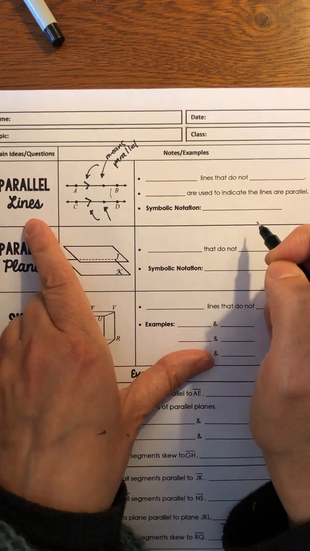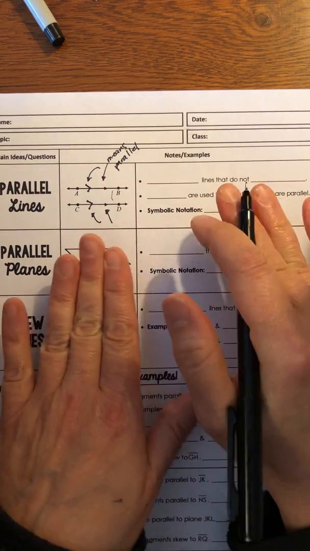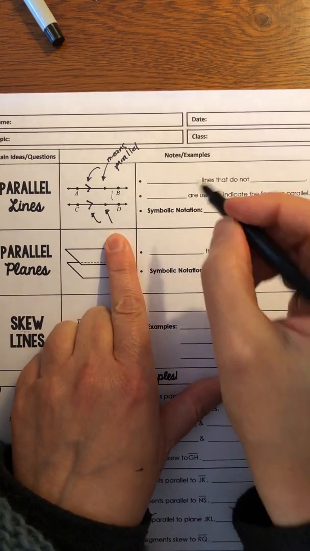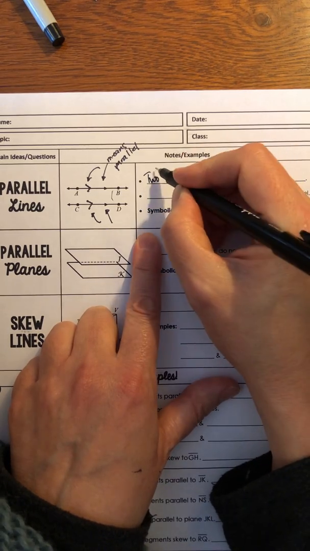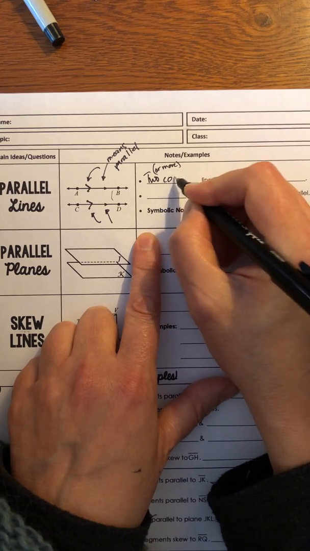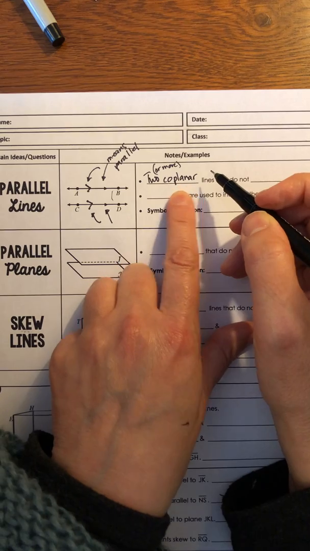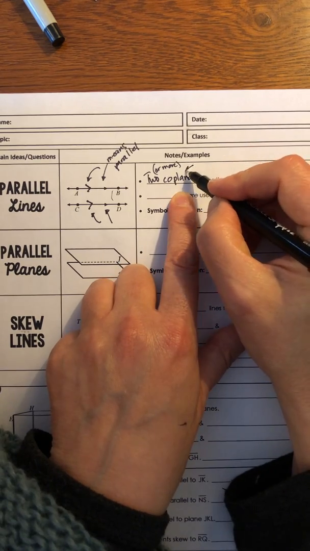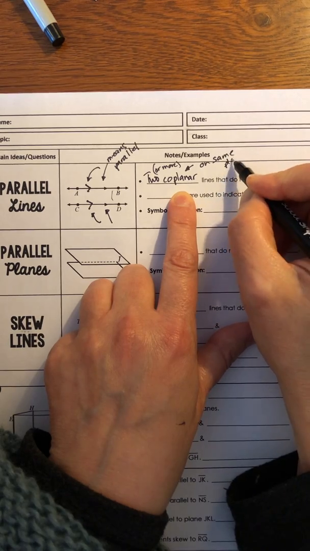We're going to think about parallel lines, however, not on a globe, but on a flat surface, so on a plane instead. So two or more coplanar lines. Remember before that coplanar just meant on the same plane.